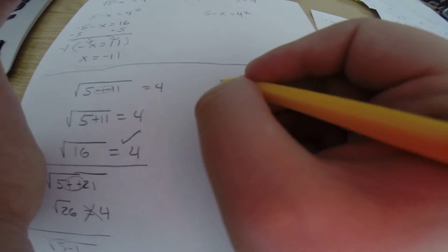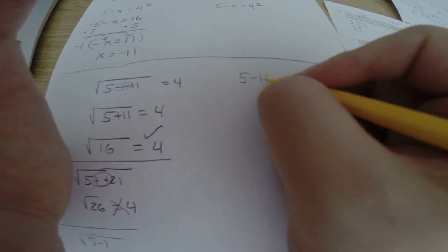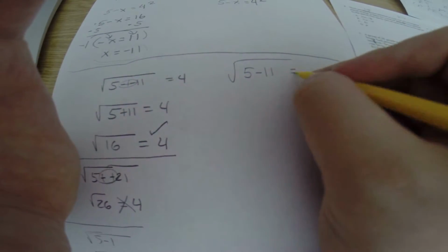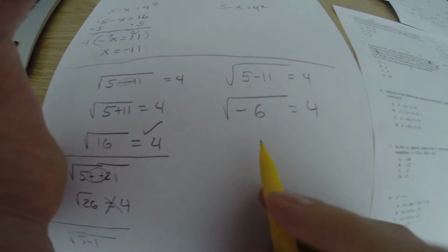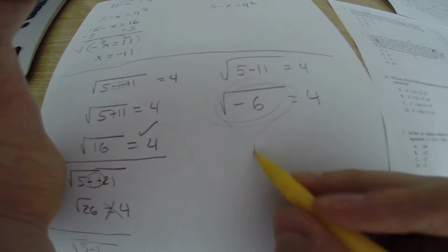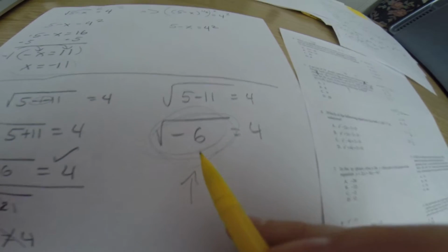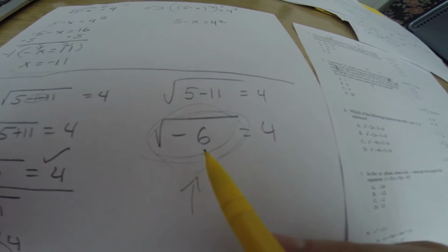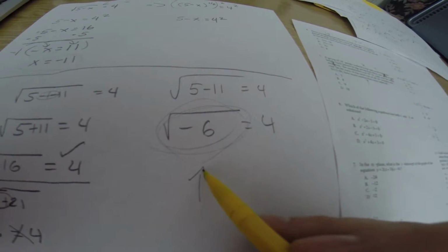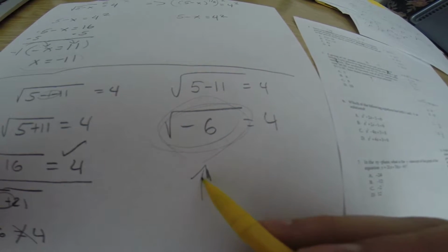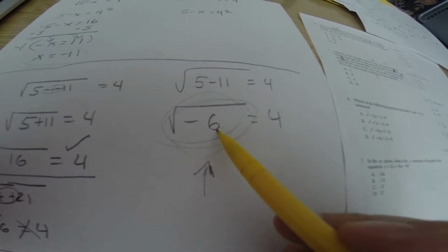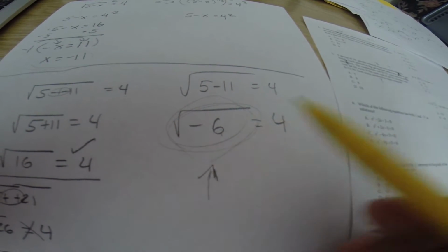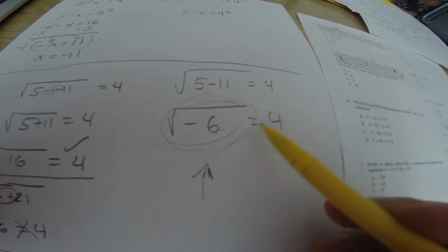All right. And if I use 11, 5 minus 11, the square root of that is 4. I mean, it's the square root of negative 6. Which is a very special case. Okay, you can't take this when we play under the real numbers. So if I don't include what are called imaginary numbers, or really the complex numbers, I can't take the square root of negative 6. Okay, so this is not equal to 4 in any case.